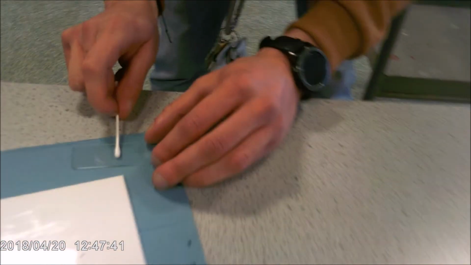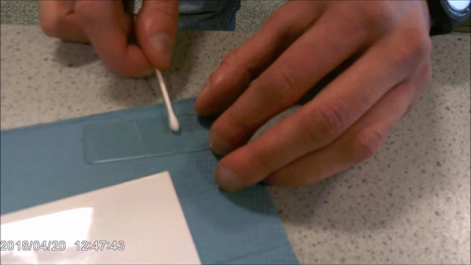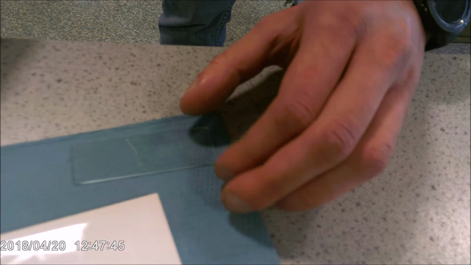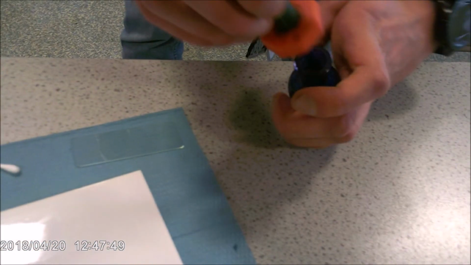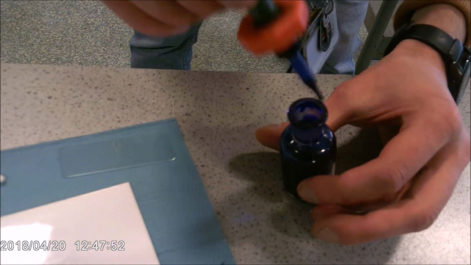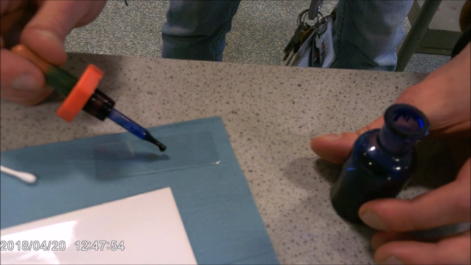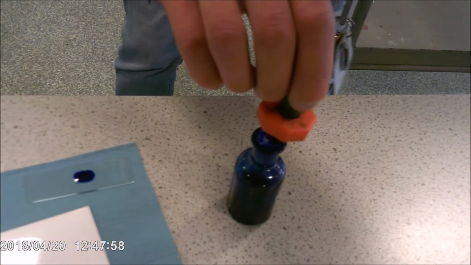Oh, gorgeous, right? And then with that, I'll put the slide on that so you can see it a bit better, and put some of my cells onto that slide there. Then I will throw that in the bin. And then I just get some of this methylene blue and put a drop on, and that should hopefully make it so my cells can be seen.